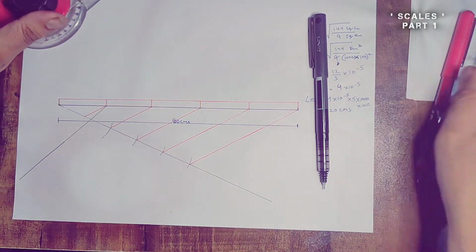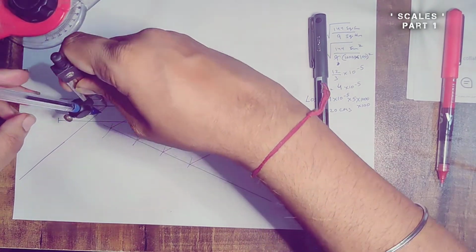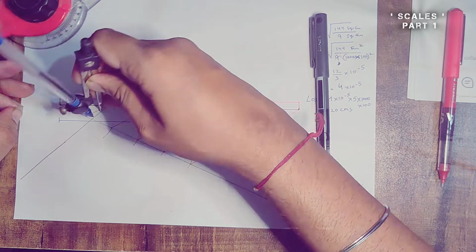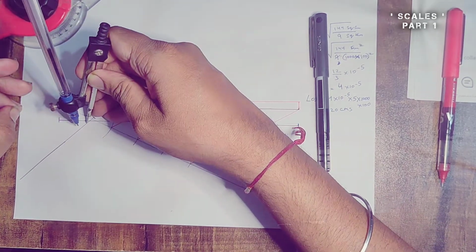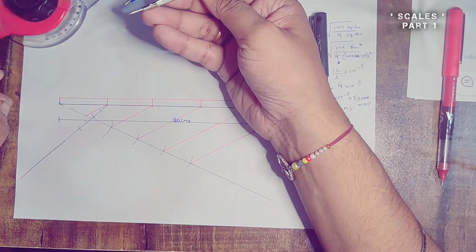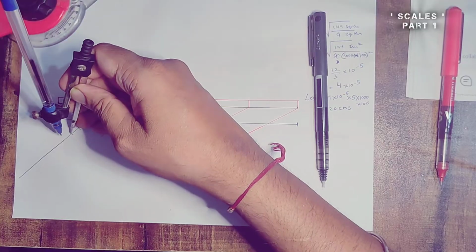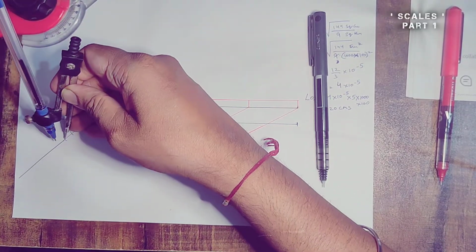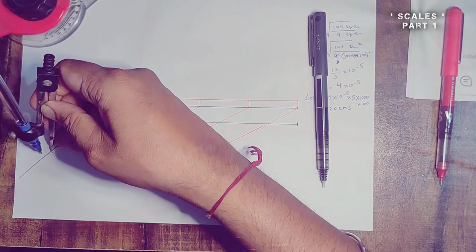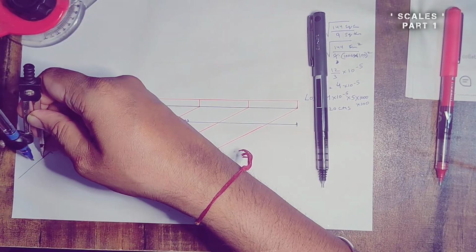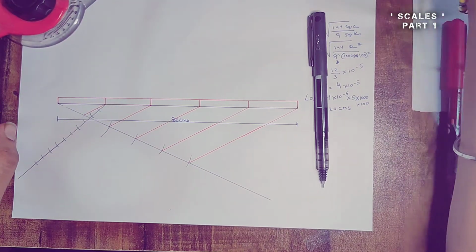You have to make any line at any distance, make 10 parts, 1, 2, 3, 4, 5, 6, 7, 8, 9 and 10. This is all 10 parts.